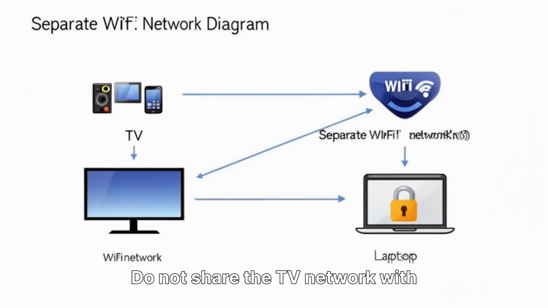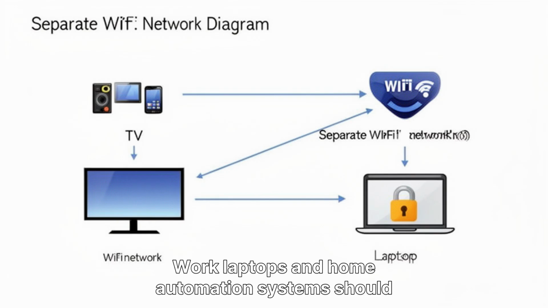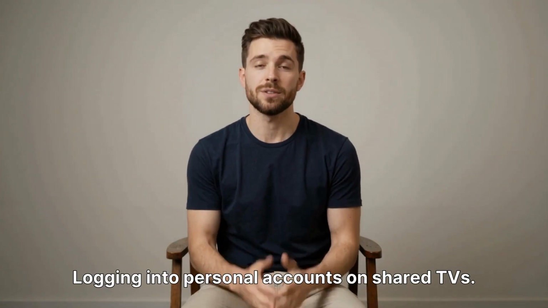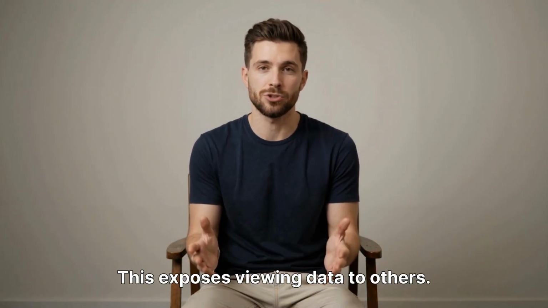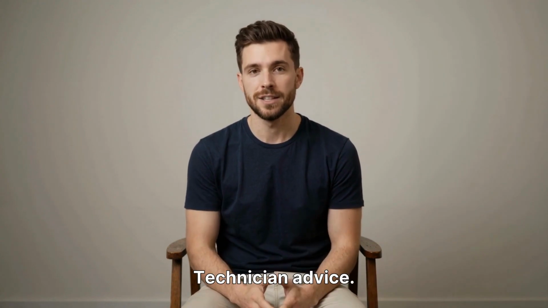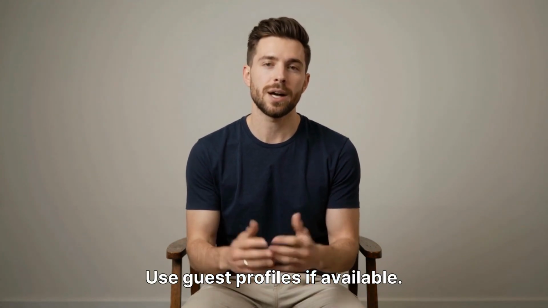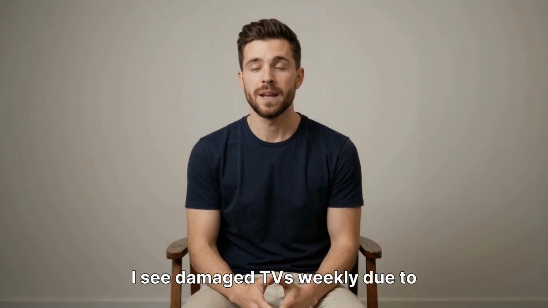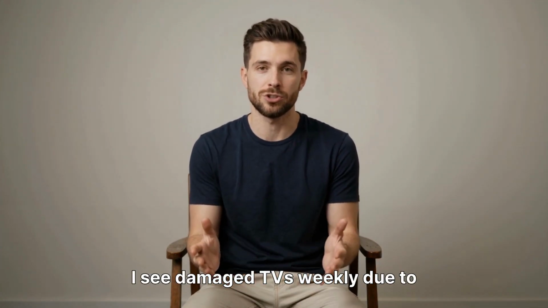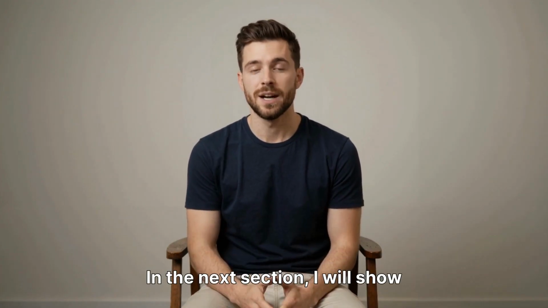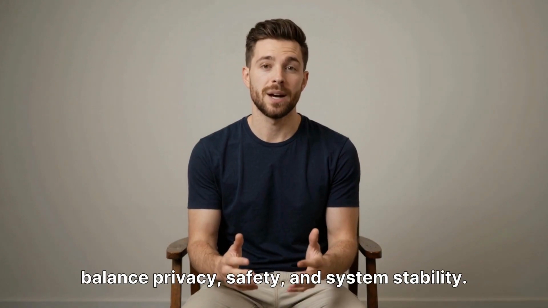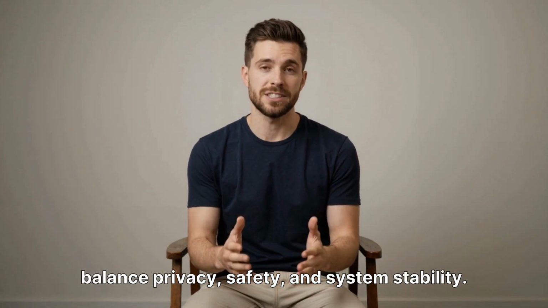Do not share the TV network with sensitive devices. Work laptops and home automation systems should be isolated. Common user error: logging into personal accounts on shared TVs. This exposes viewing data to others. Technician advice: use guest profiles if available. Following bad advice costs money. I see damaged TVs weekly due to privacy myths. In the next section, I will show the exact diagnostic flow technicians use to balance privacy, safety, and system stability.